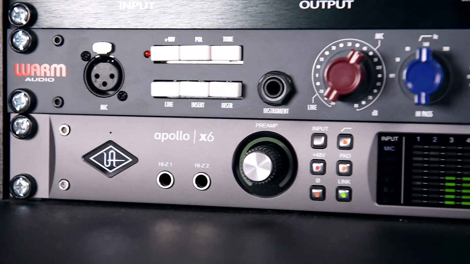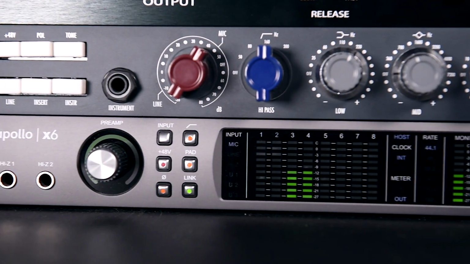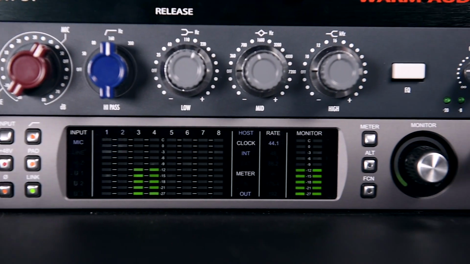Now, regarding external preamps, a common question is, can you bypass the preamps on both of these devices? And the answer is no, you can't. You also can't bypass the preamps on the Apollo Twin X's, but you can bypass the preamps on the Apollo X rack-mounted devices such as the X6.